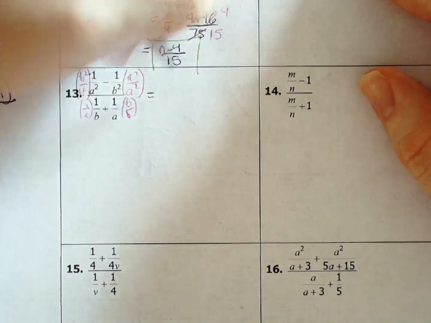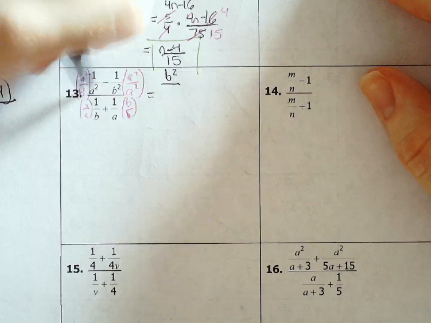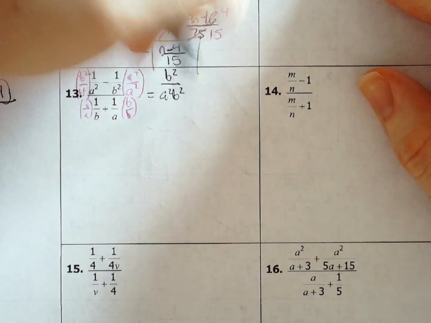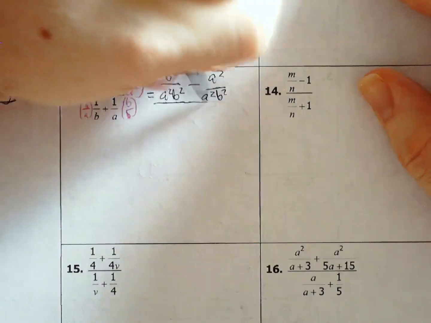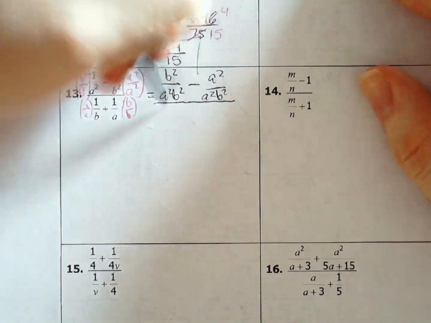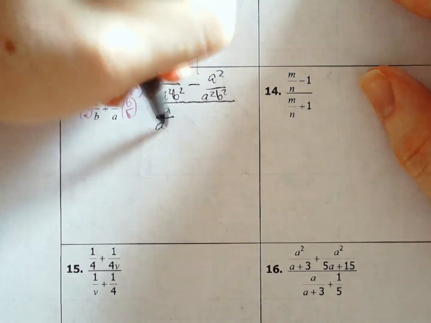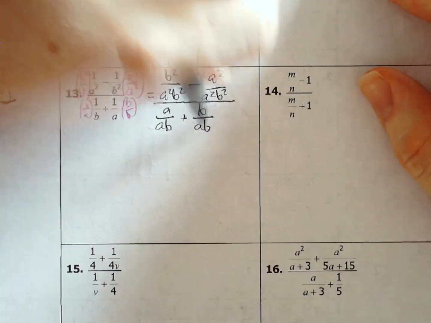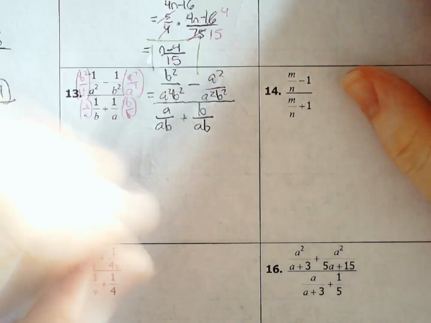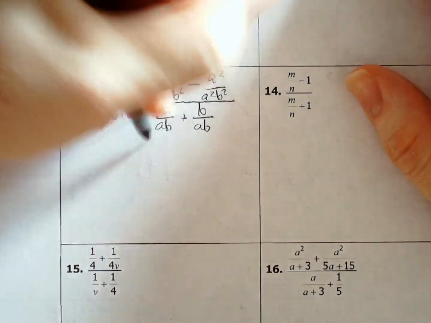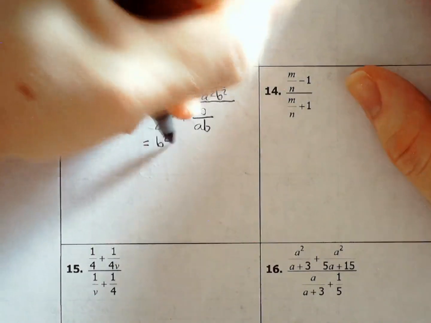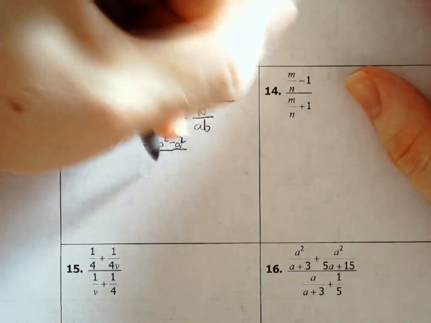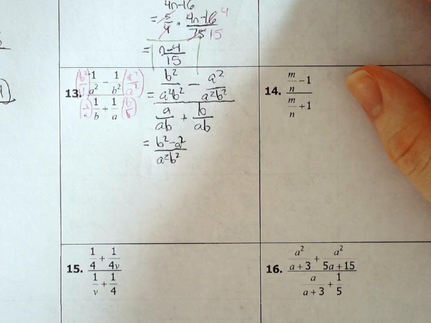So what do things look like now once I multiply through? B squared times 1 is b squared over a squared b squared, minus a squared over a squared b squared, divided by a times 1 is a over a times b is ab, plus 1 times b is b over a times b is ab. Now we're ready to rock, right? These all have common denominators, so let's subtract them. So now I have b squared minus a squared over a squared b squared.